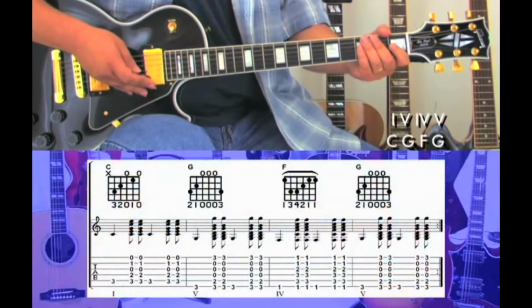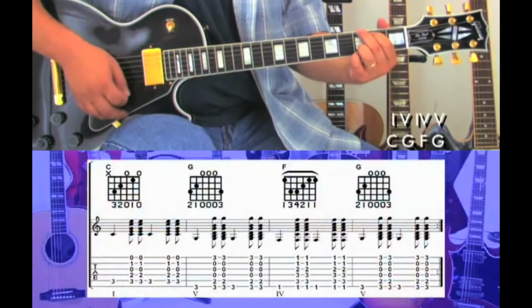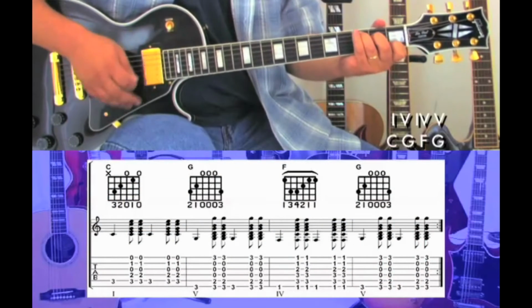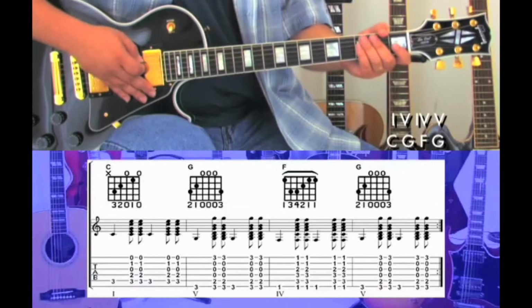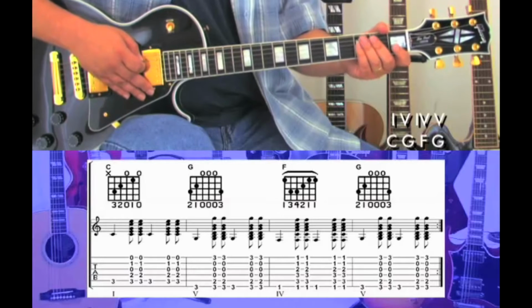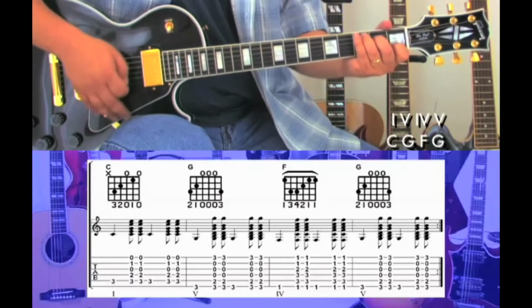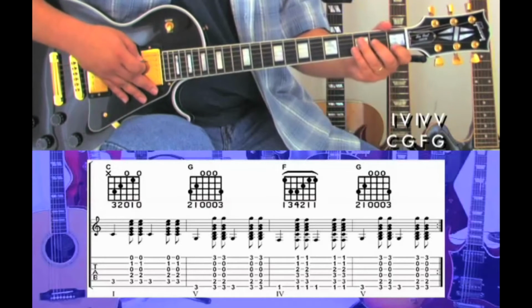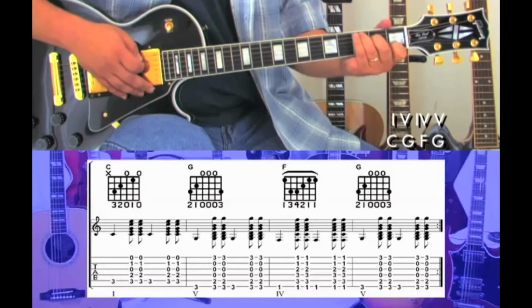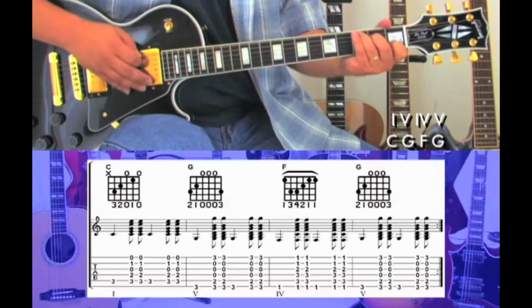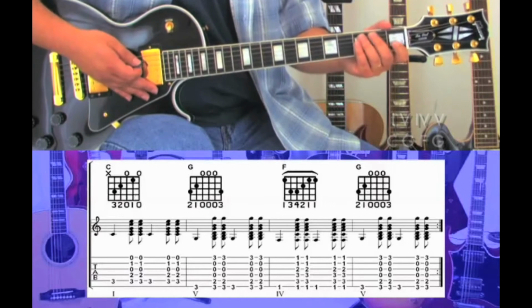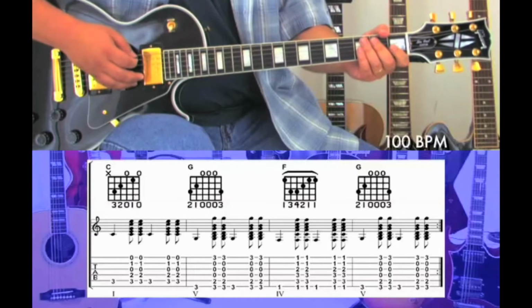Here's a 1-5-4-5 progression. Let's learn this progression while incorporating quarter notes and eighth notes to our rhythm. We'll play the bass note of each chord for the 1 count, then strum for 2 and. Bass note for the 3 count, strum for 4 and. So altogether it's 1, 2 and 3, 4 and. 1, 2, 3, 4.